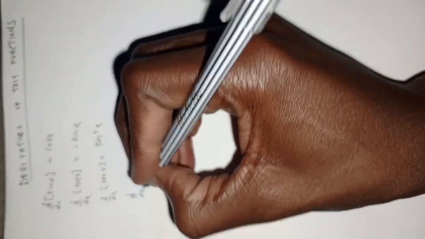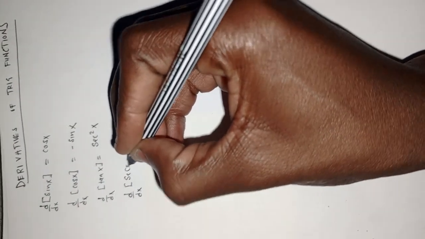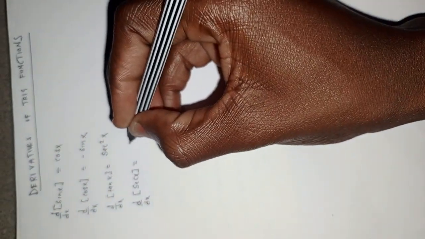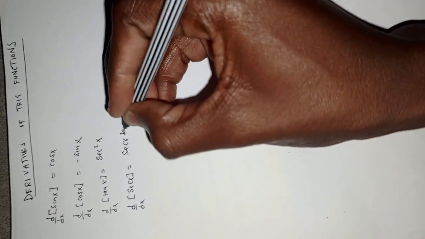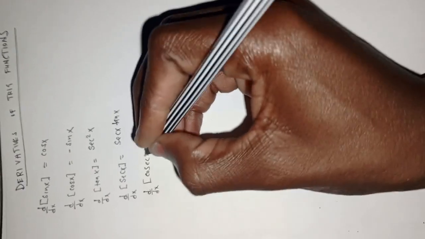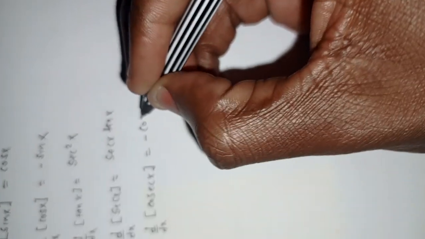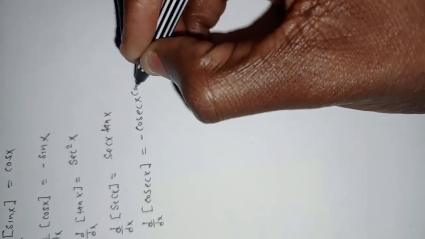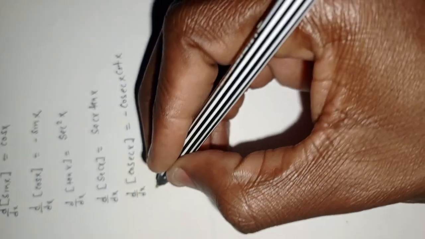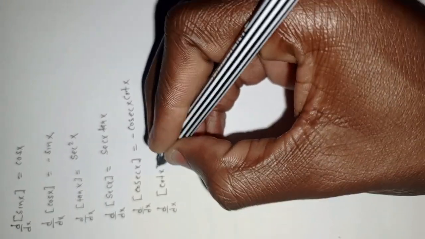And the derivative of sec x is simply sec x tan x, and the derivative of cosec x is equal to negative cosec x cot x.